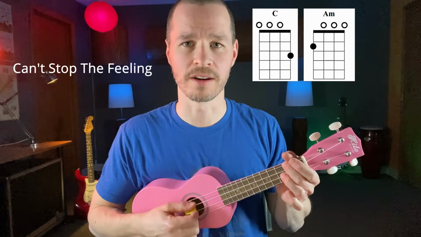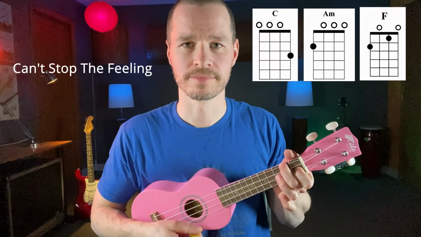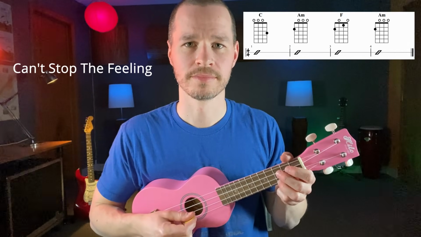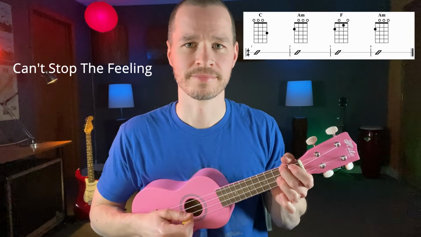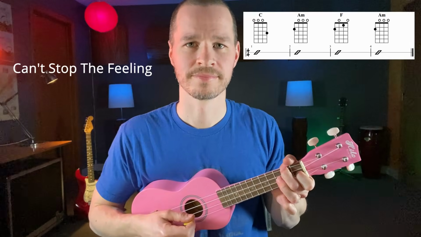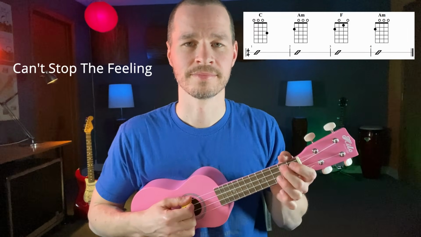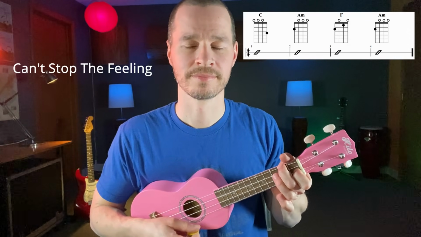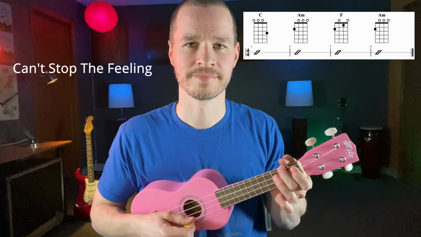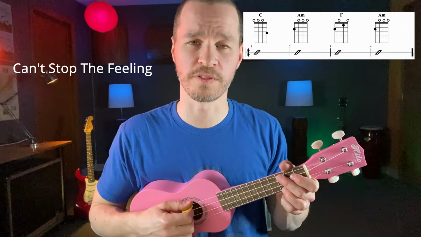The first song we're going to learn is called Can't Stop the Feeling. It was made famous by the movie Trolls. To play Can't Stop the Feeling, we're going to use three chords: C major, A minor, and F major. Here's what it sounds like. We're only going to focus on the first part of this song.